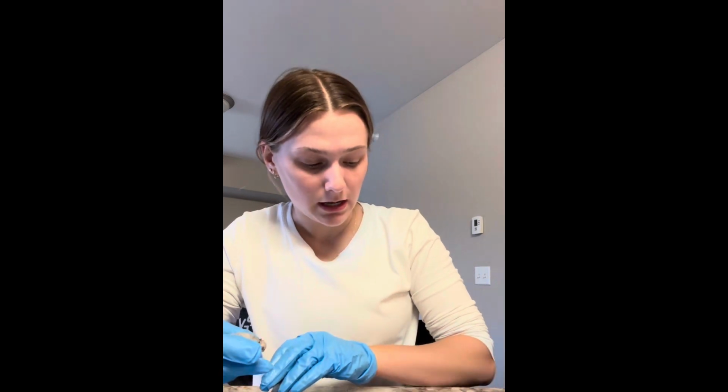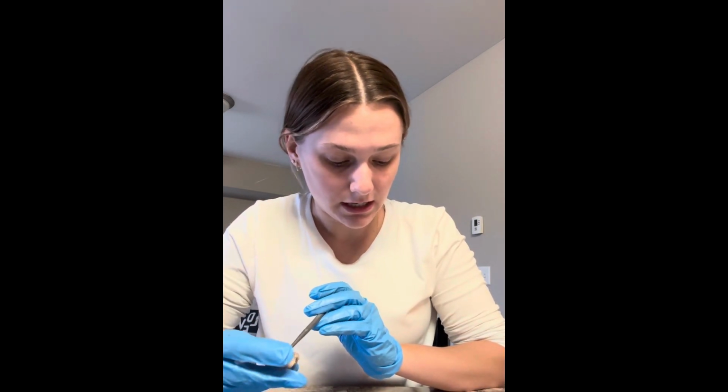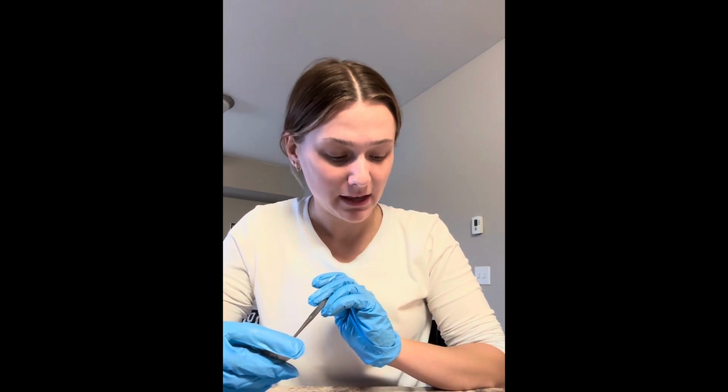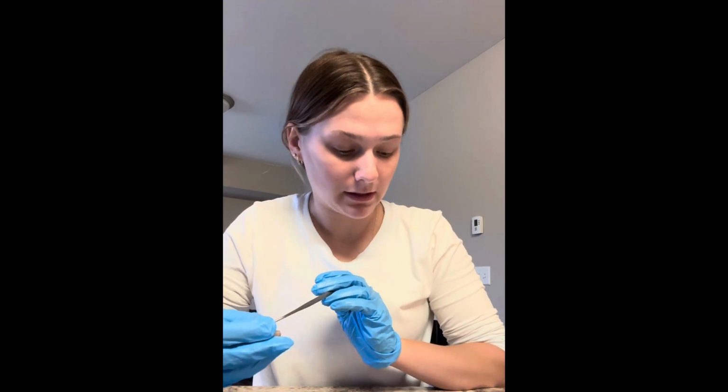So, and actually lastly, I'm going to talk about the tapetum lucidum. It is an iridescent portion of the coracoid tissue. It helps night vision by reflecting the available light back onto the retina.